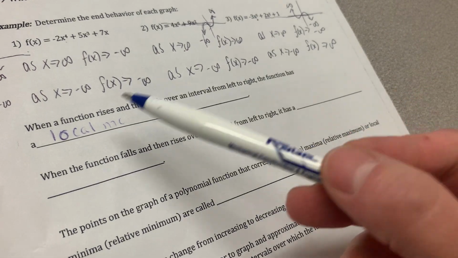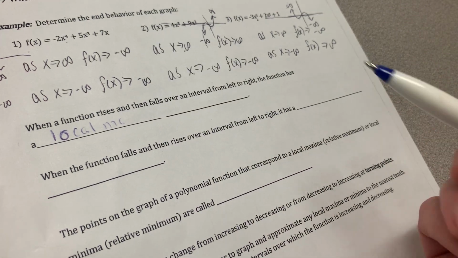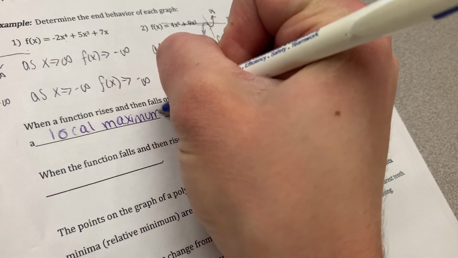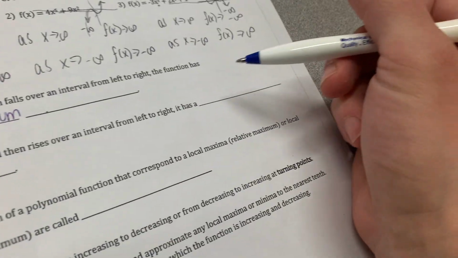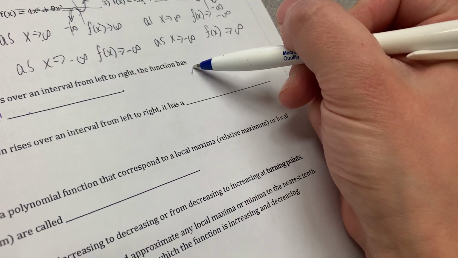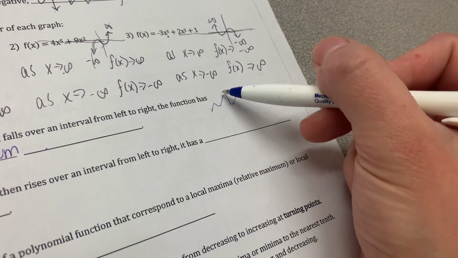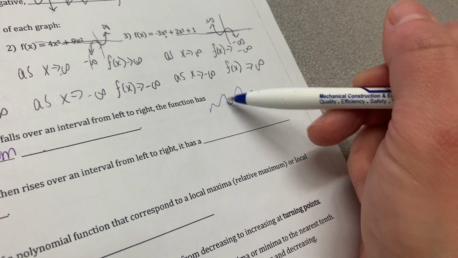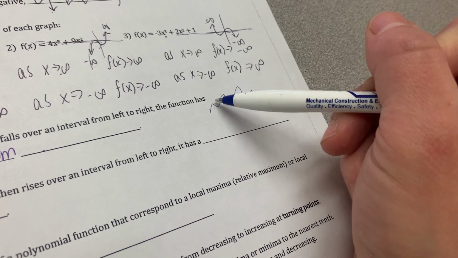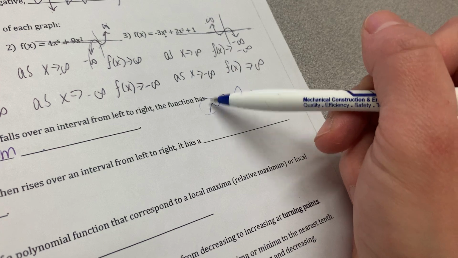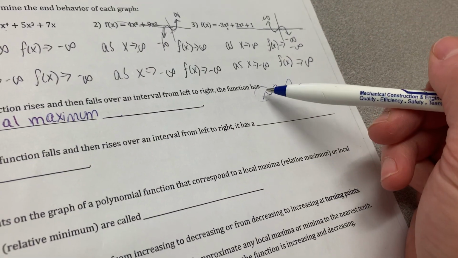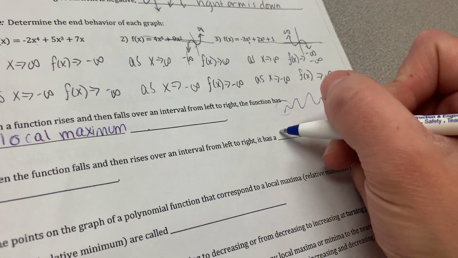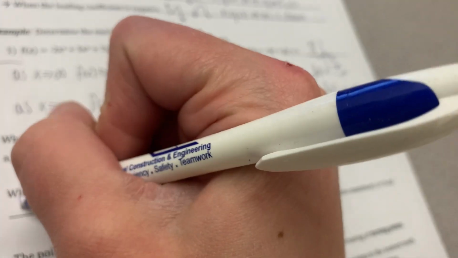It says when a function rises and then falls from left to right, it has what's called a local maximum. I guess I could have put that on that line. So why is it called local? Because you might have a graph that has lots of maximums. It's not asking for the overall maximum. It's just saying as you increase and decrease, that's a maximum, that's a maximum, that's a maximum. So it's saying in this area, it's local. It's just called a local maximum. Well, the same thing too, as you're decreasing, as it falls and then rises, it has a local minimum.